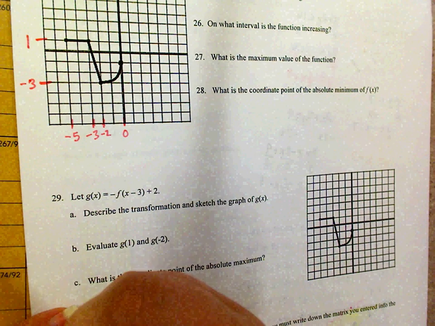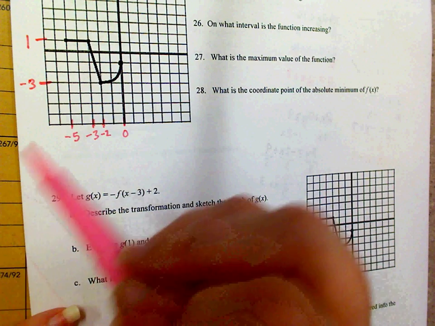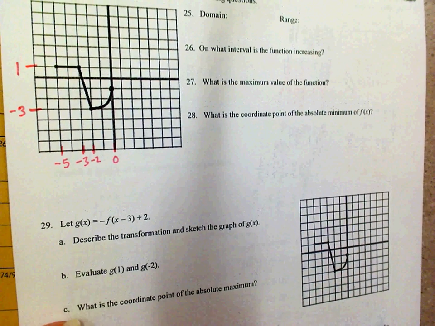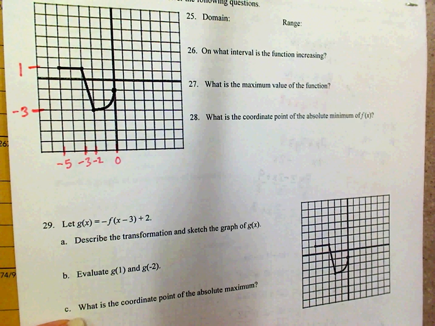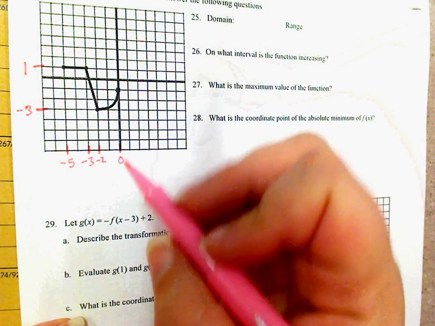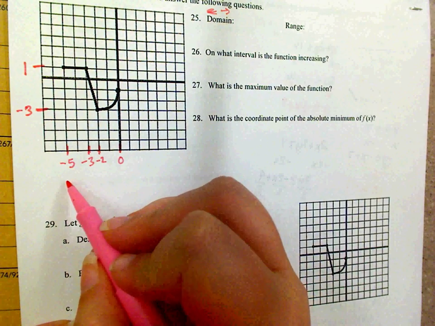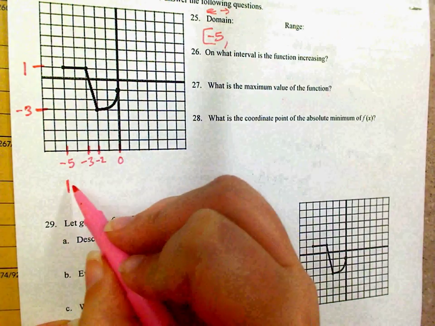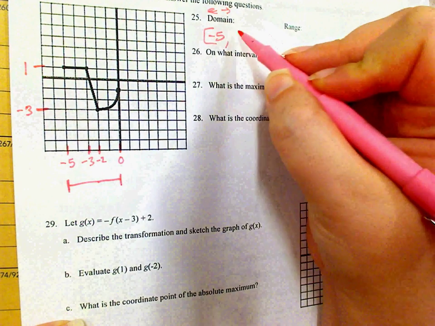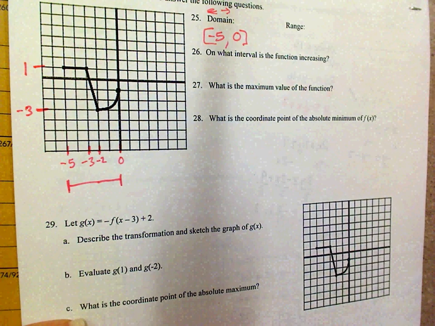Okay, so why did I label these x and y values? Well, first so I can see domain and range for sure. So if I want to know domain, domain is how far left and right the function goes. What's the farthest to the left it goes? And what's the farthest to the right it goes? And so there you go. So left and right is negative 5 to 0.